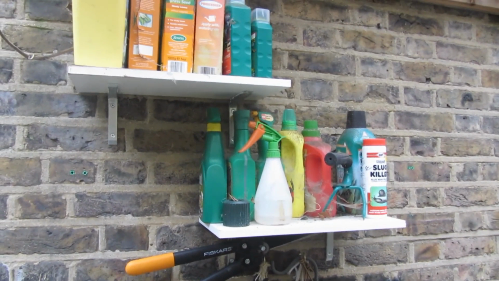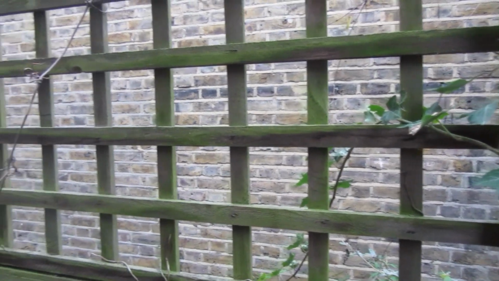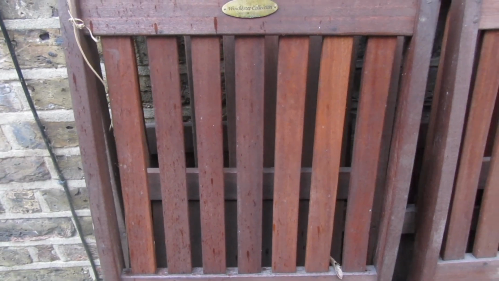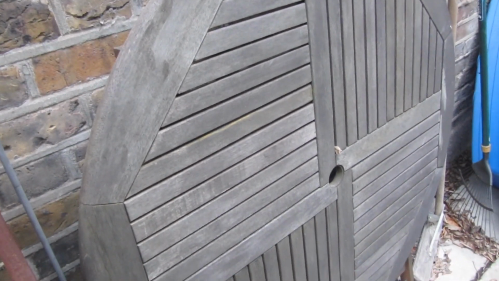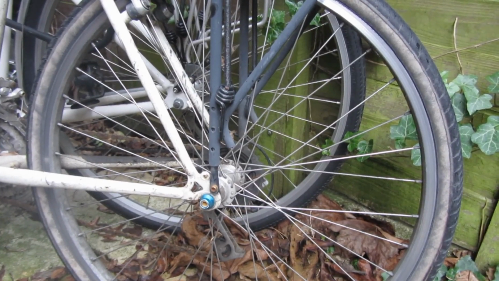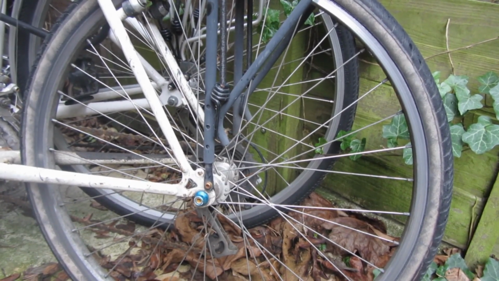Are those two shelves parallel? What about the trellis? How about the slats in these garden chairs or in this garden table? Any parallel or perpendicular lines there? And what about the spokes in these wheels? Are they parallel? Are they perpendicular? What do you think?